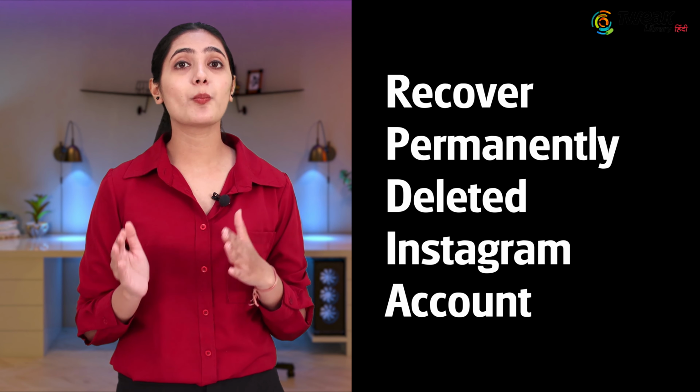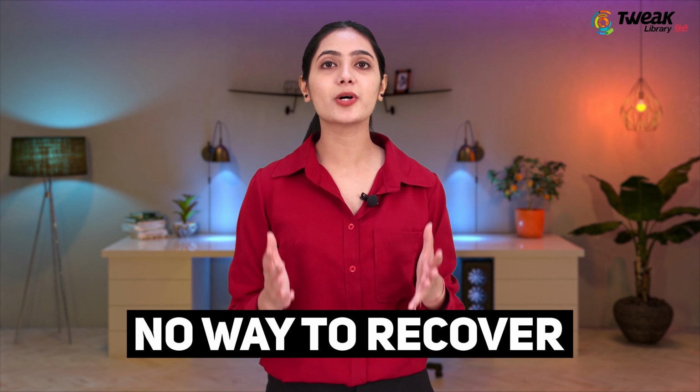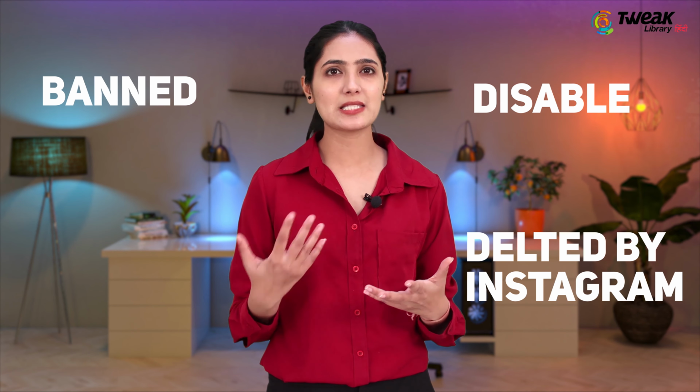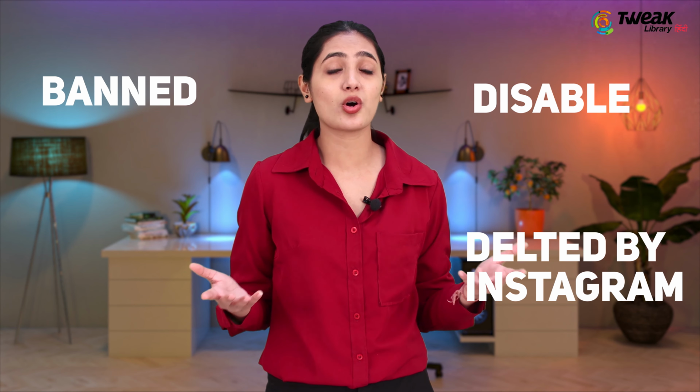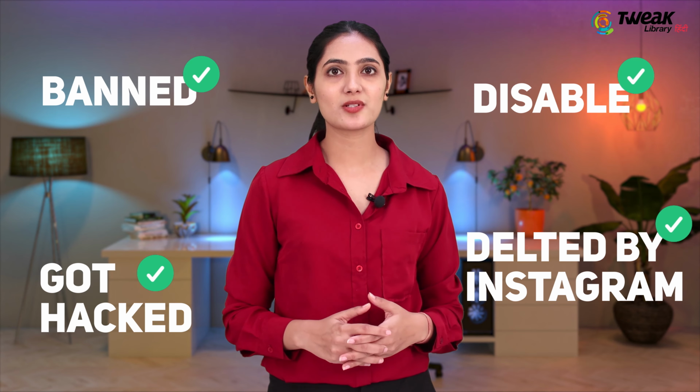To simply answer your question, how you can recover your permanently deleted Instagram account? Sadly, there is no way to retrieve a permanently deleted Instagram account. However, if your account is disabled, banned or deleted by Instagram due to any reasons or got hacked, you can easily recover it by following these steps.